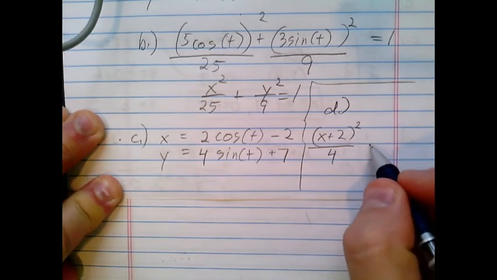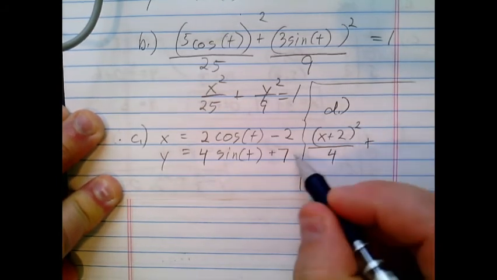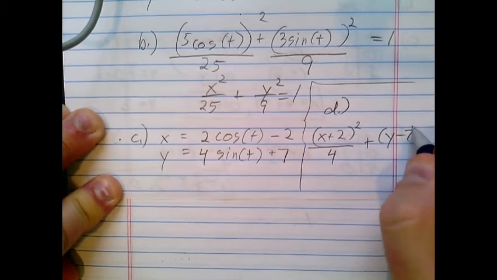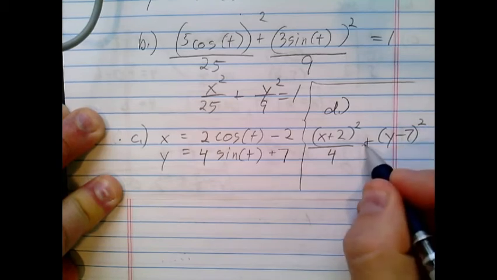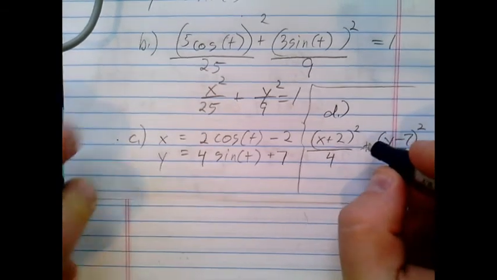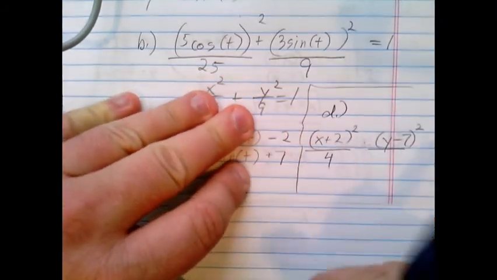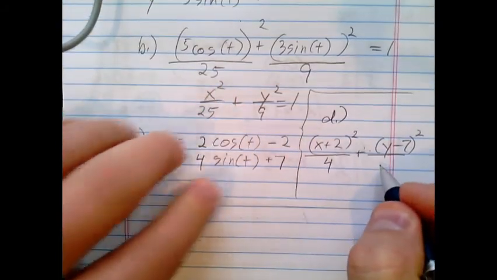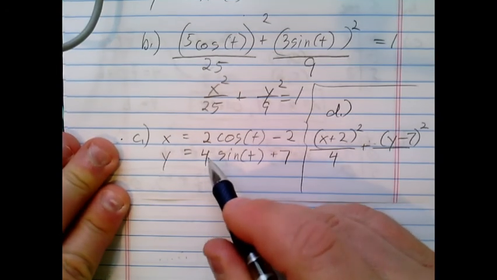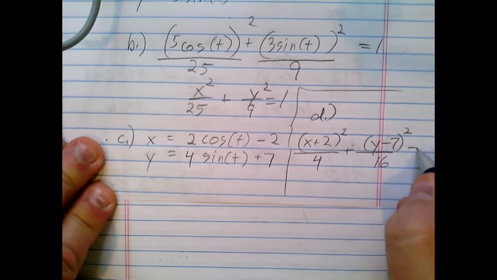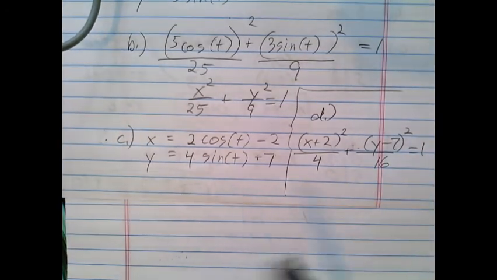Okay, and let me see. Since the center has a y coordinate of 7, I need a y minus 7 squared. So both of those are kind of backwards from the signs they have in the actual coordinates of the center. And since my vertical radius is 4, I need a 4 squared down here, and then that'll all equal 1. Okay, so that should be the standard equation for my ellipse.